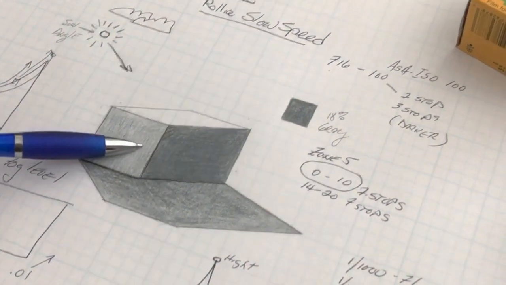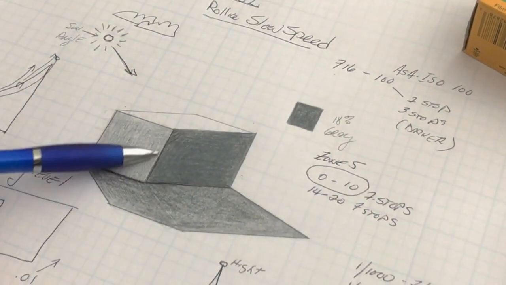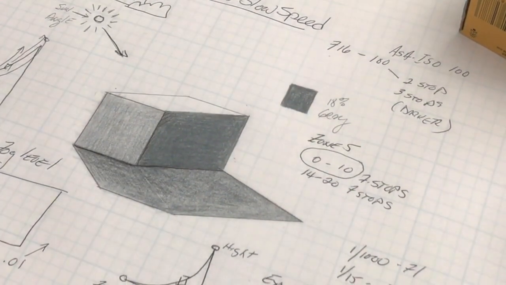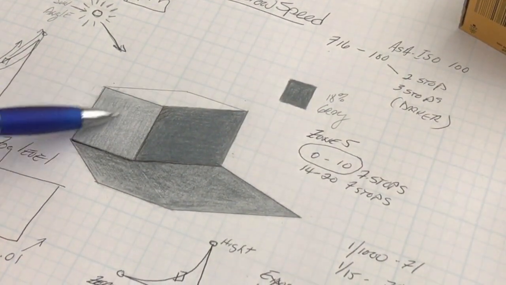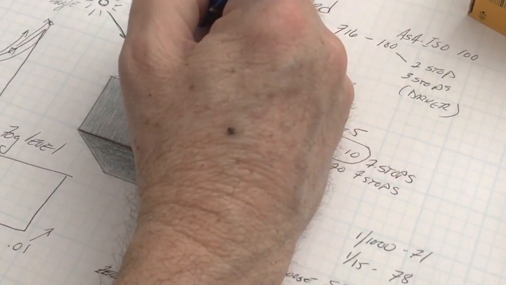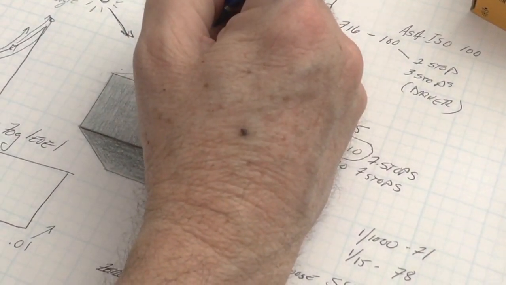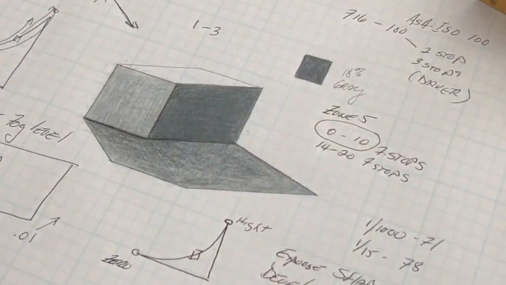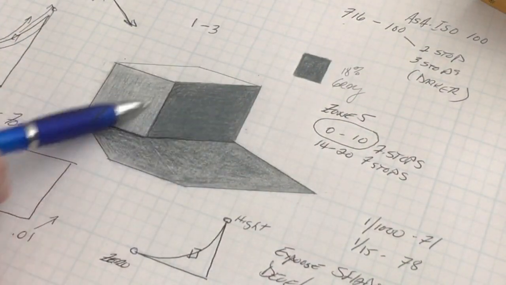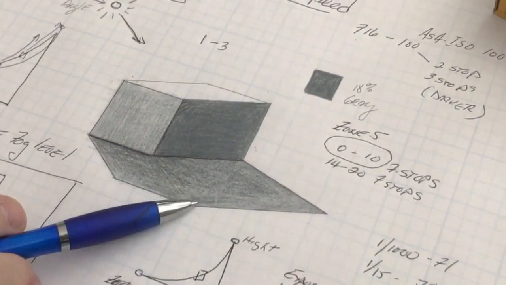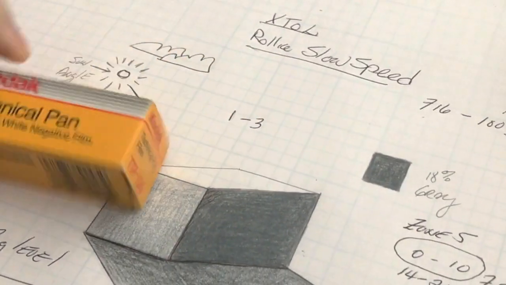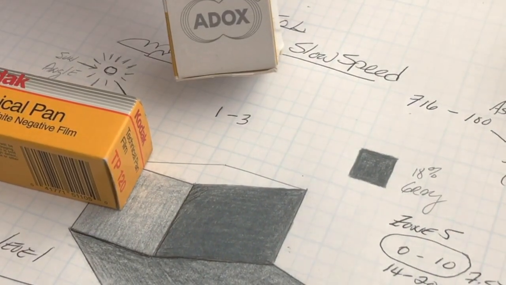Chances are the shadow value in a face is going to be like this value here. It's not going to be like that value. So you want to look at the range between values, and we talked about this before: with color transparency films, if there's more than a 3-stop range, you're going to lose 100% of the detail in the shadows because color transparency films can't handle it. But Tech Pan film has a similar problem, and ADOX has a similar type of challenge also.